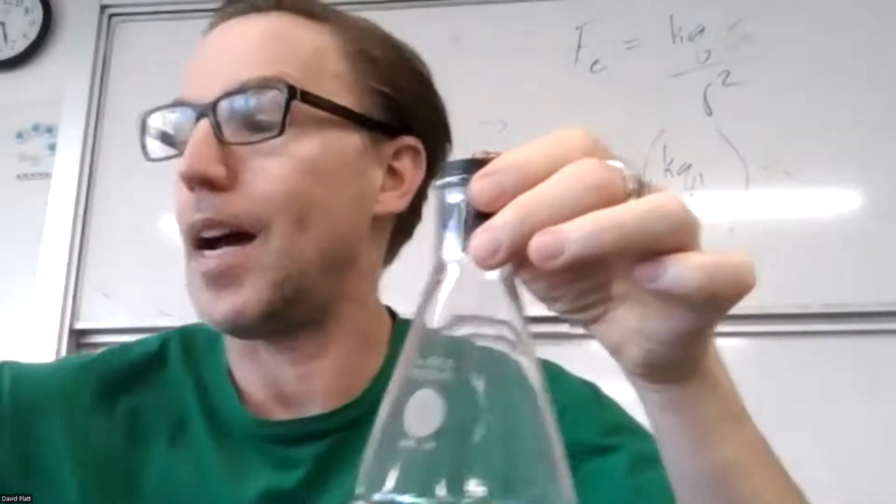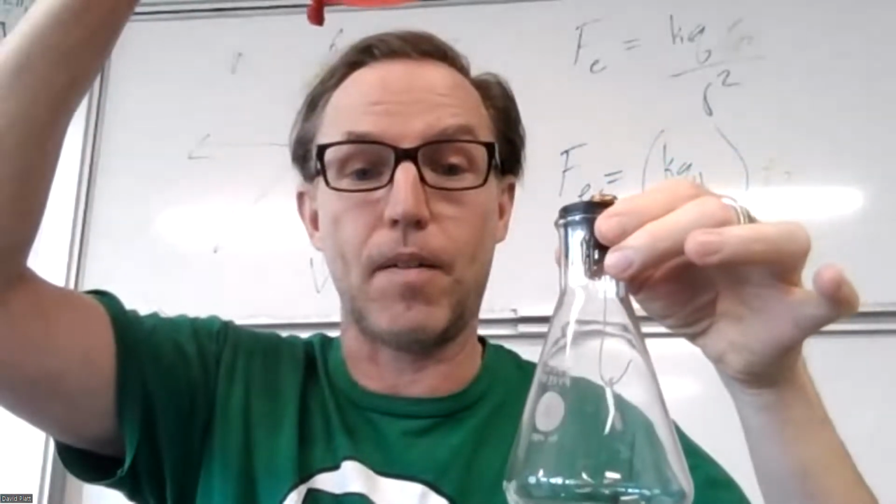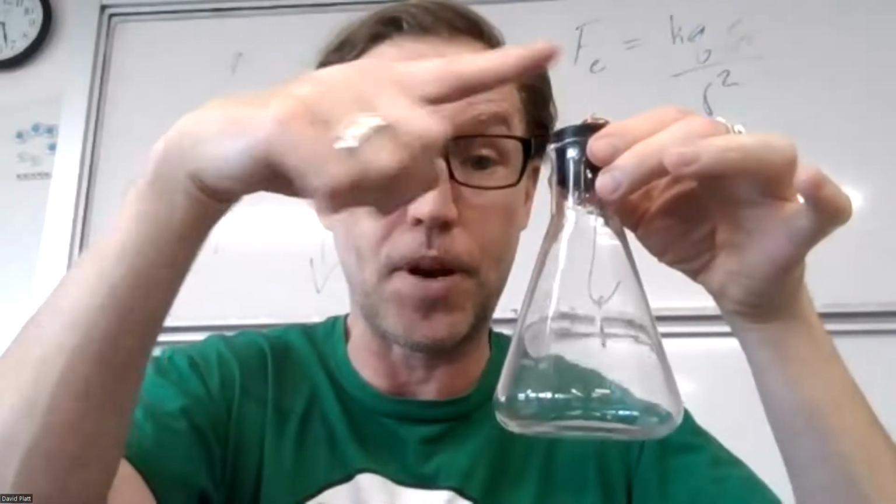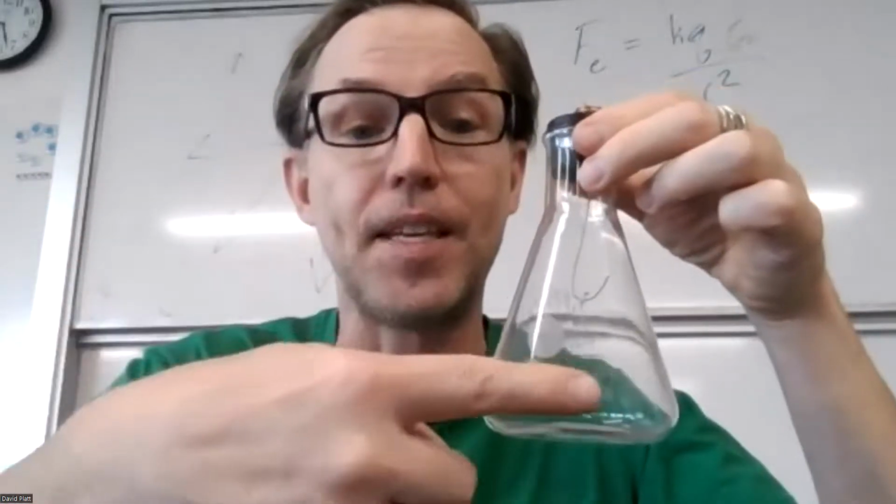So what I'm going to do is charge the balloon and then bring it close up here. If I bring it close to this thing and the balloon is charged, it will cause the charges to separate top and bottom. And if this end becomes charged, these two little pieces of foil should separate. So let's see if I can make the foil inside separate. Here we go.